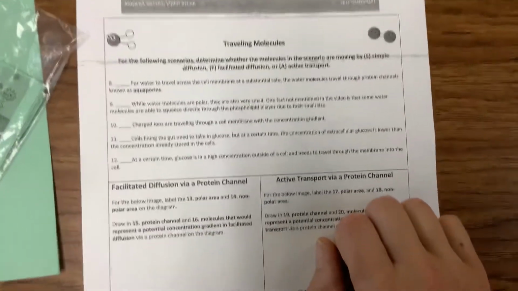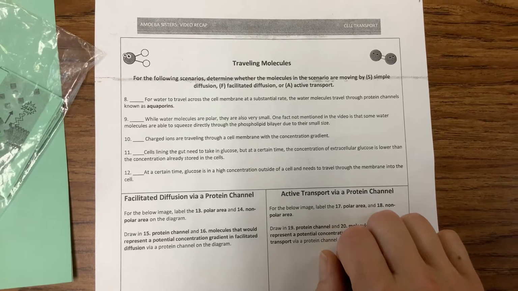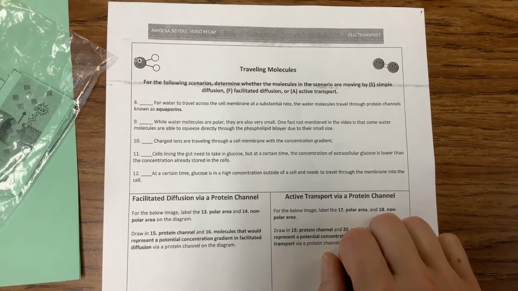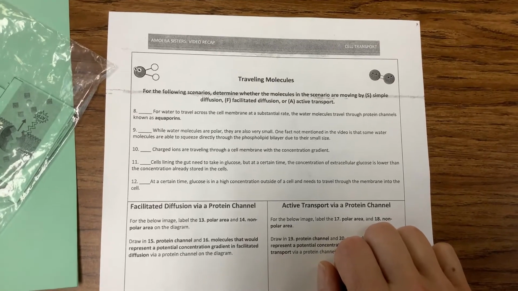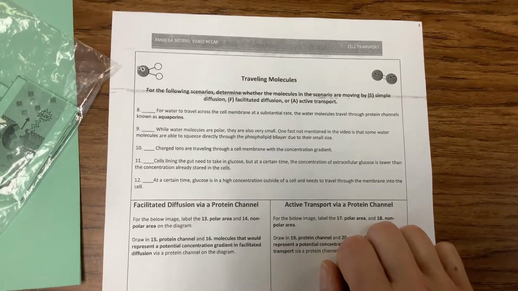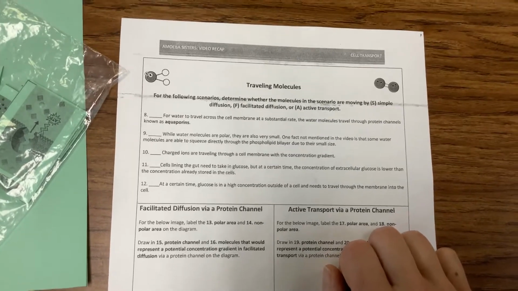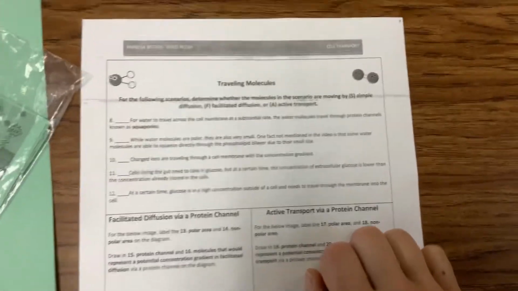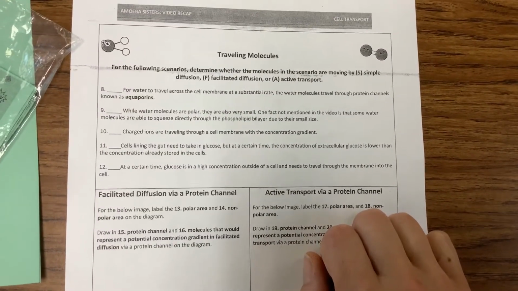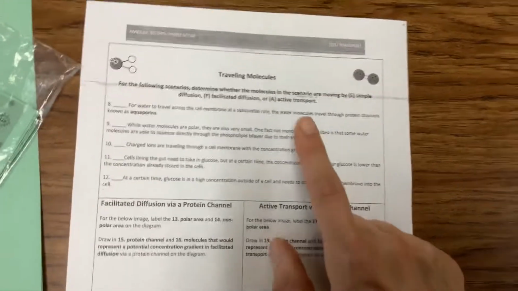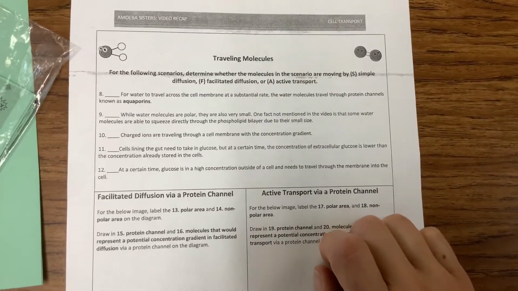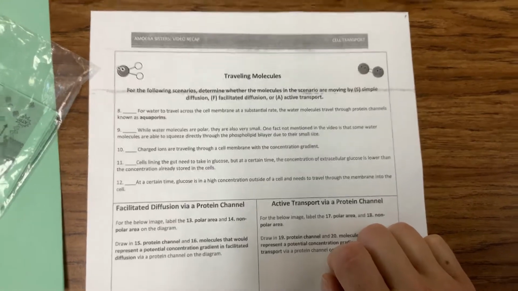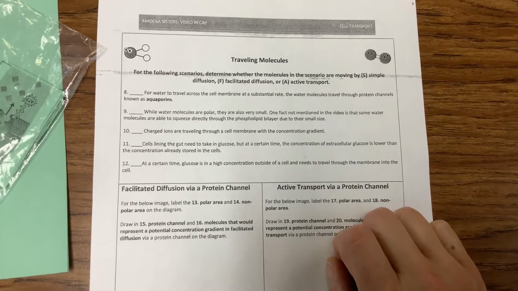Okay, number 8. For water to travel across the cell membrane at a substantial rate. What does substantial mean? Like noticeable, a lot. Good. So I would say there is a substantial amount of y'all that did not do your homework. Like a noticeable. Okay, so we're not just talking about a little water, we're talking about a substantial, a lot of water. The water molecules travel through protein channels known as aquaporins. So the fact that they mention protein channels, what is this? F, facilitated. I agree. Change it if you get it wrong.